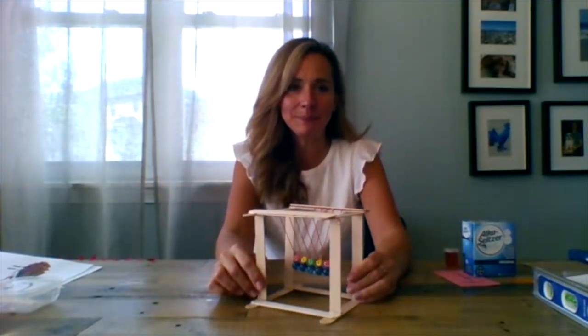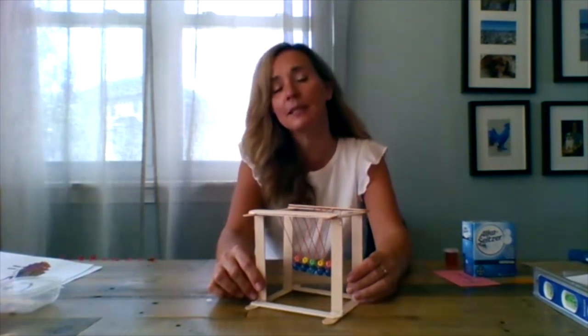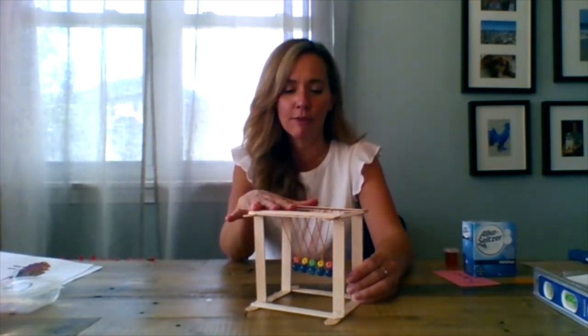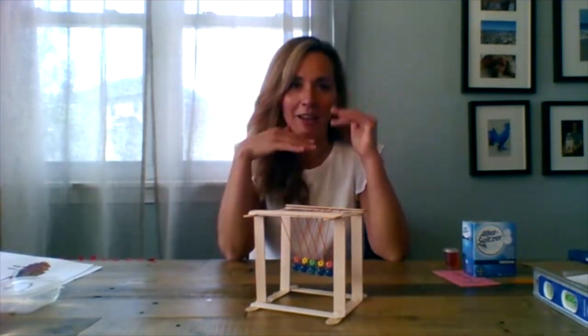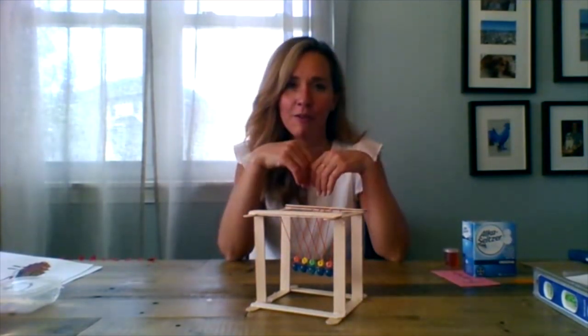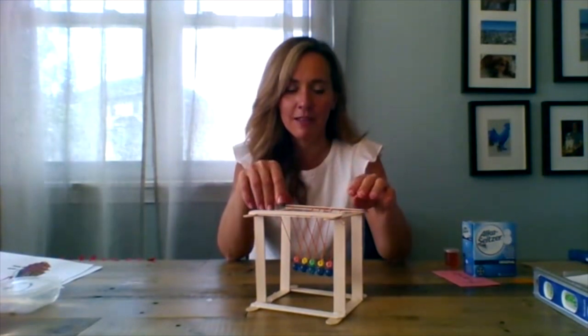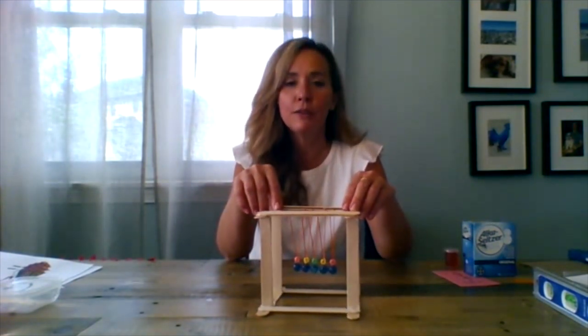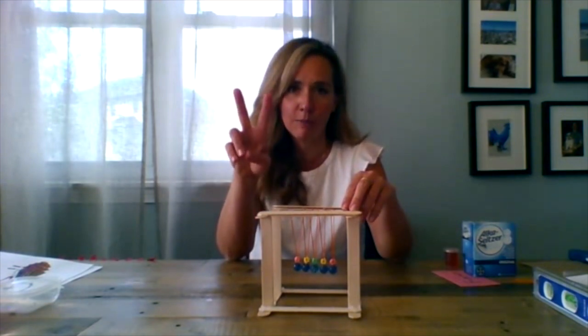Despite its name, it's not an invention of Isaac Newton. In fact, the science behind the device predated Newton's career in physics. I encourage you to look up more on your own about Newton's cradle. Even though he didn't develop the science behind the cradle, Newton gets name credit for two main reasons.